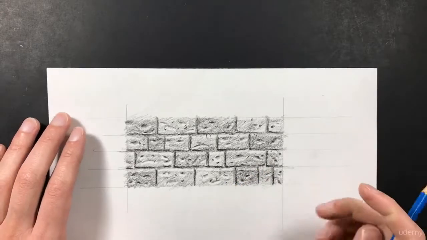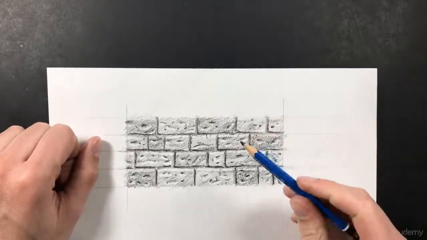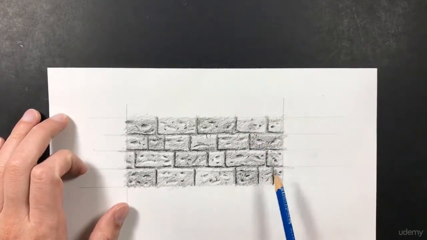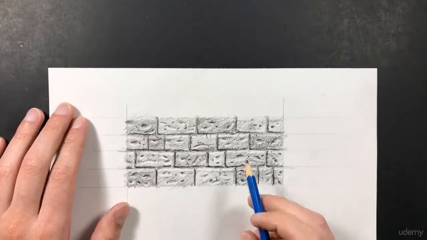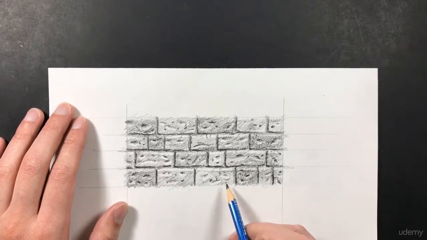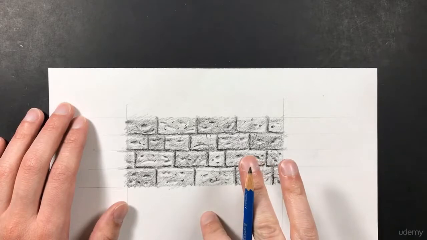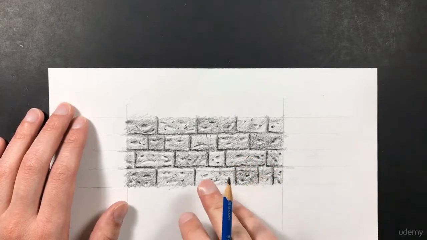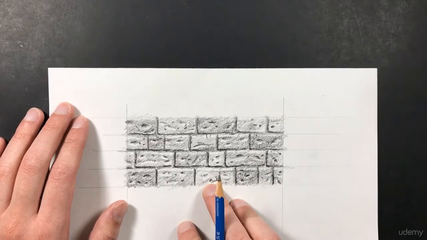Alright, great. That brings us to the end of this lecture. In this lecture, we learned how to create a realistic brick texture for our drawings. Just remember that you want to use reference when you're creating texture, and also remember that there are 3 parts to your texture: the core shadow, the mid-tone shadow, and the highlight. Incorporate these 3 values and you will always get a realistic looking texture.